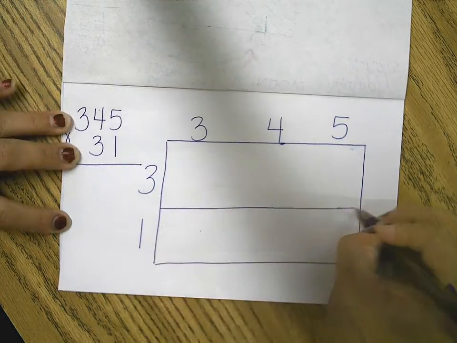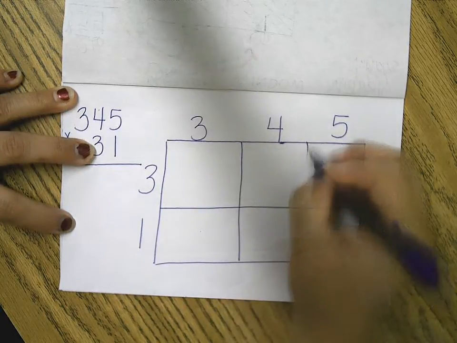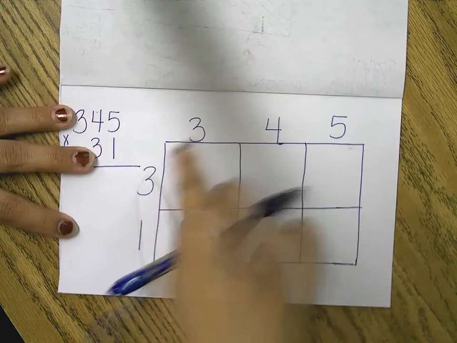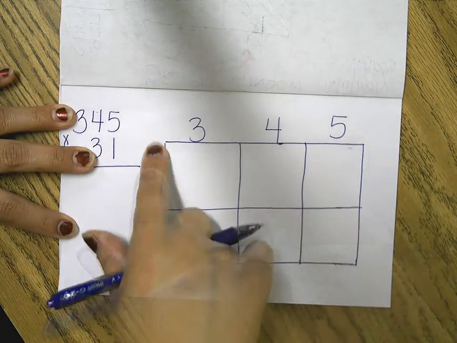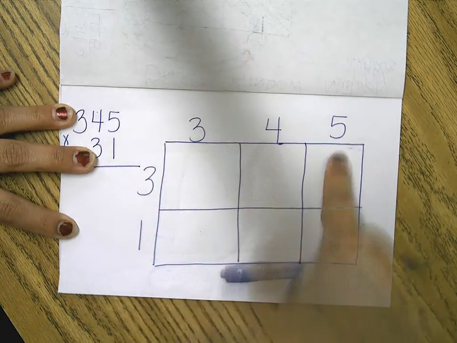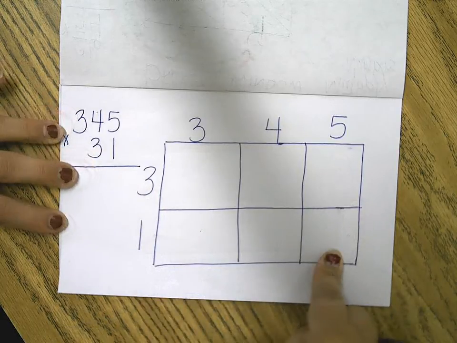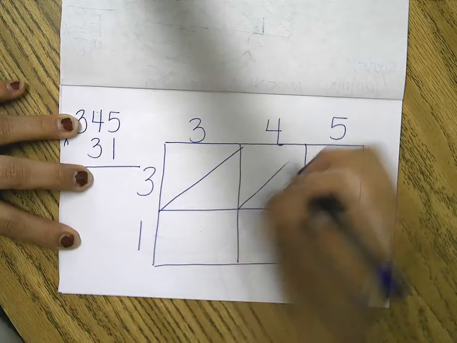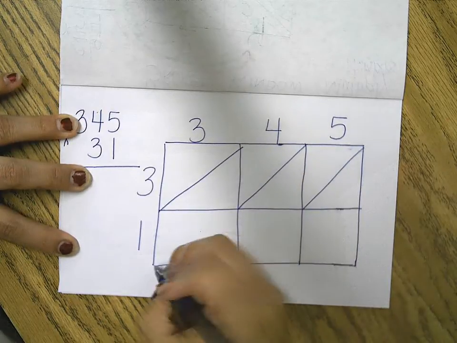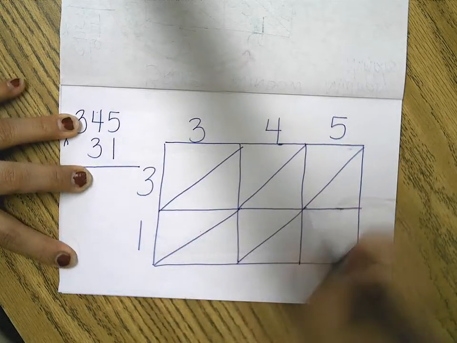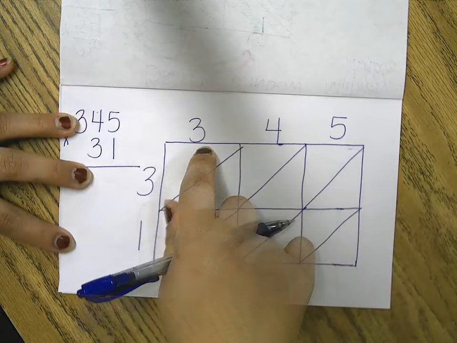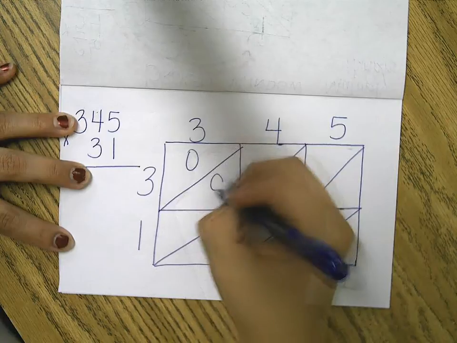I use this to break it up. Okay? So I have 3 columns and 2 rows. 3 columns, 2 rows. Okay? 3 times 3, we're going to break every window in here. This time I'm breaking every window individually. You can do that as well. Okay? 3 times 3 would be 9.